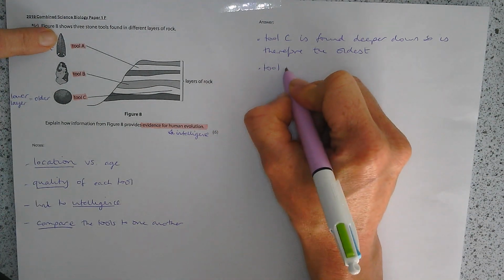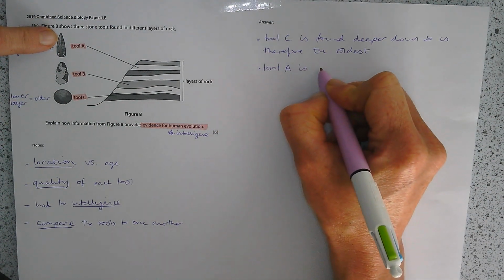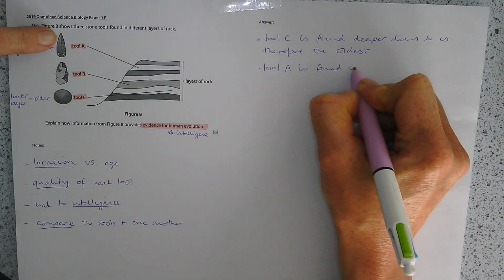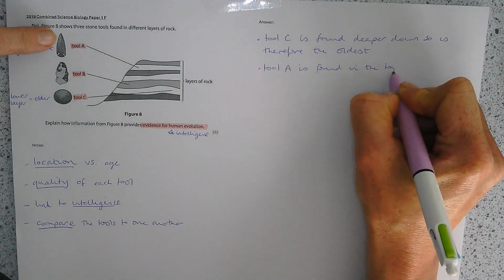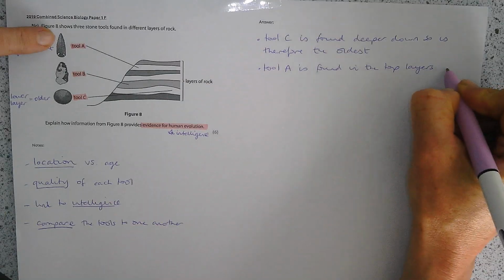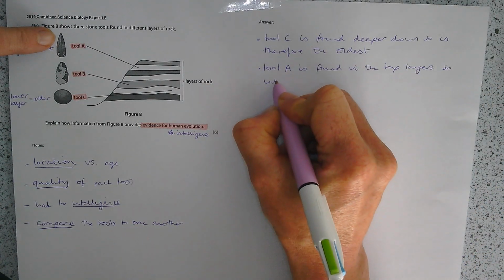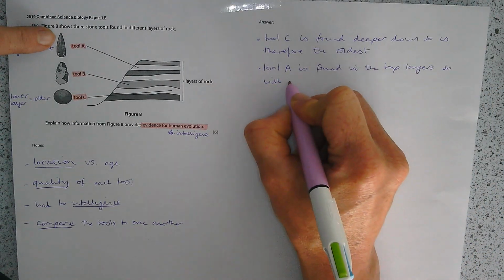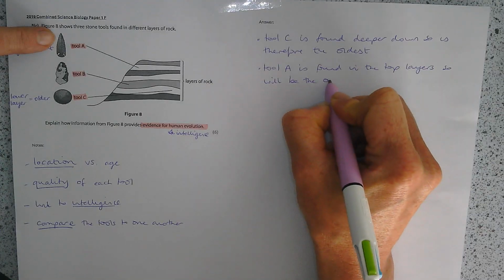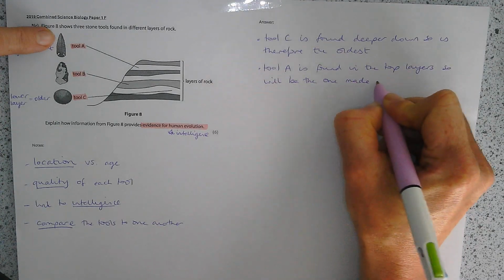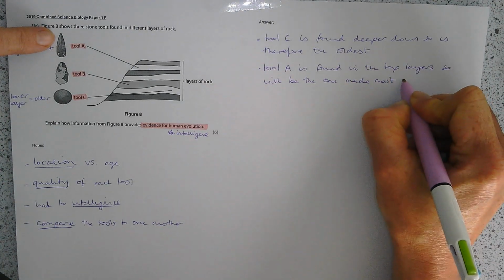Tool A is found in the top layers, so will be the one made most recently.